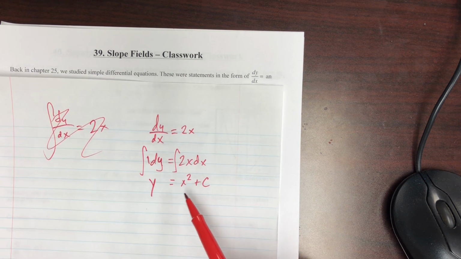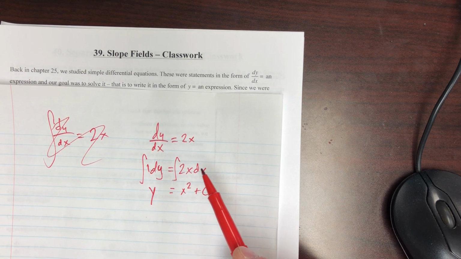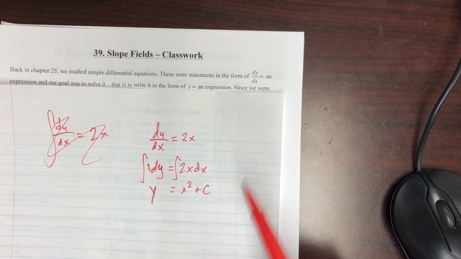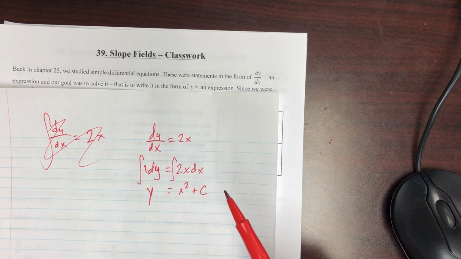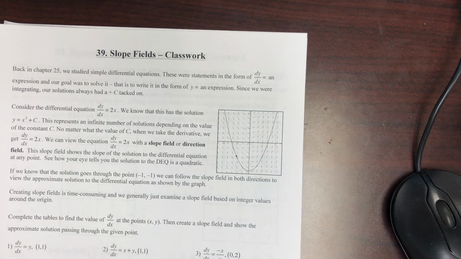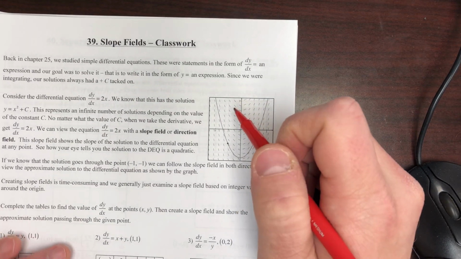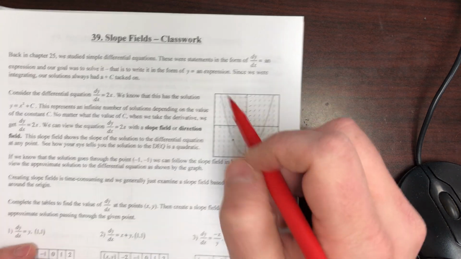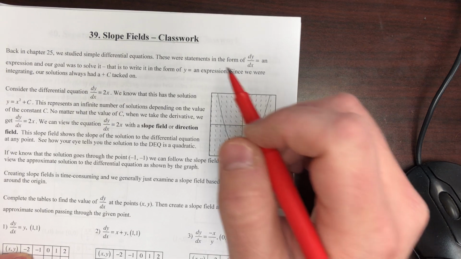So the thing is, there's an infinite number of antiderivatives to 2x. And what a slope field does is it helps us see, depending on what c is, what would the antiderivative look like? So, for example, here is the slope field of dy/dx is equal to 2x. Some people call it a direction field.